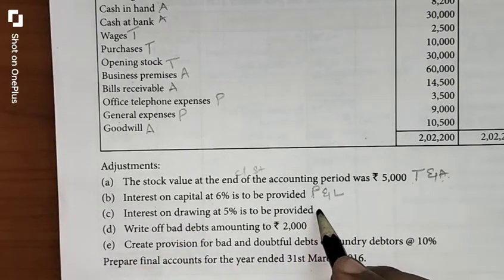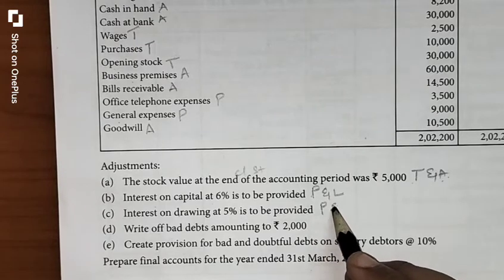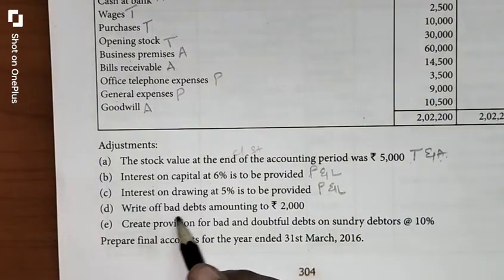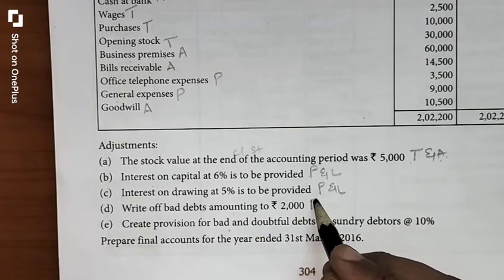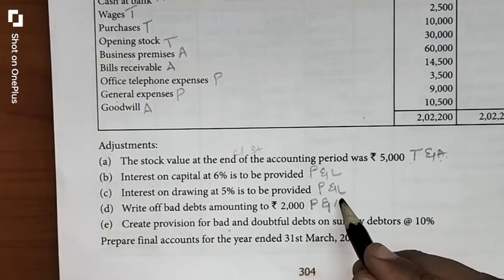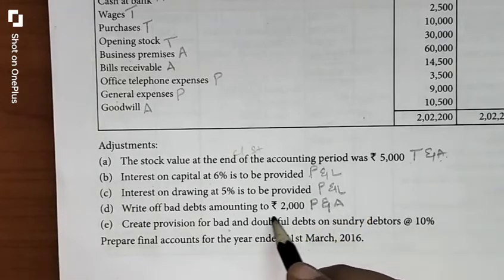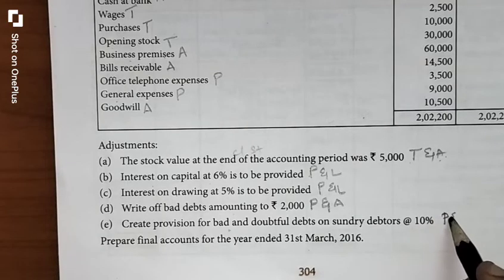Interest on drawings goes to profit and loss account and liability side. Write-off bad debts and provision for bad debts both are losses for the company and go to profit and loss account, and we have the calculation with debtors, so it goes to asset side, profit and loss account and asset.